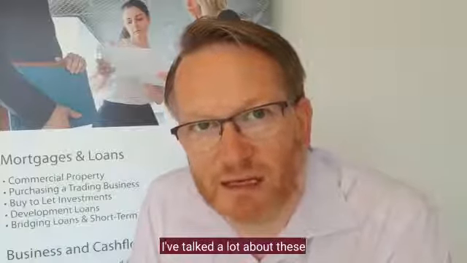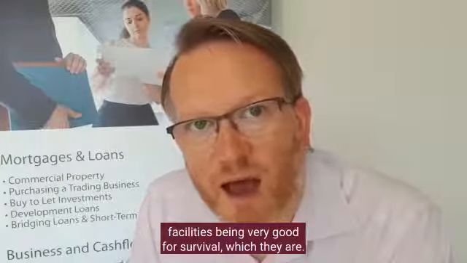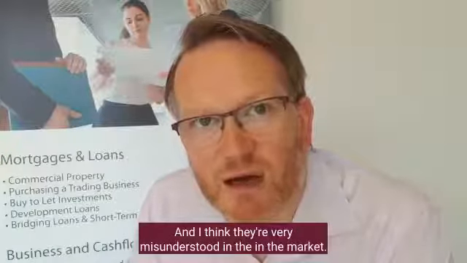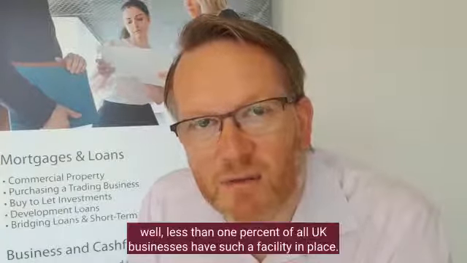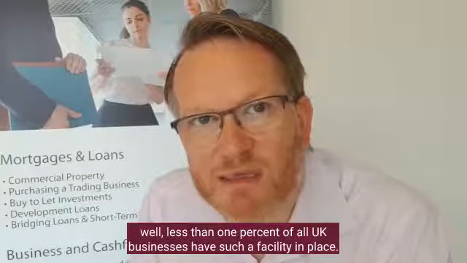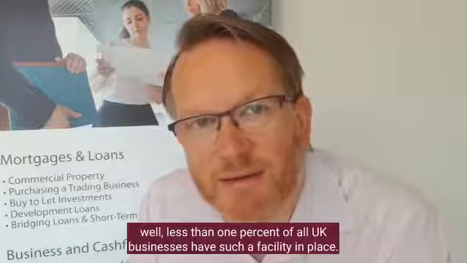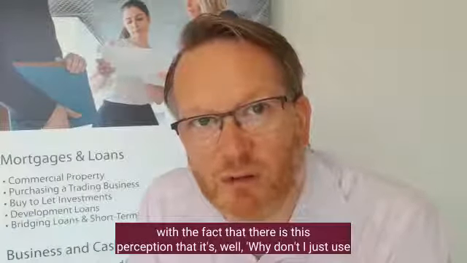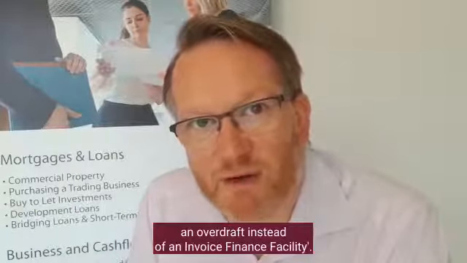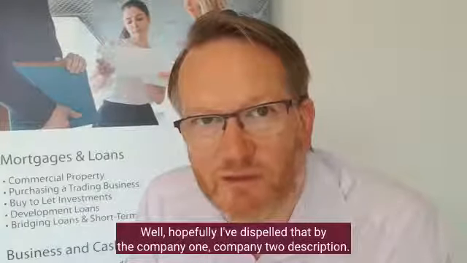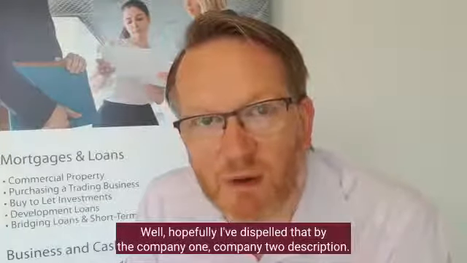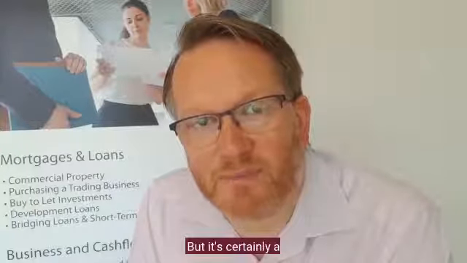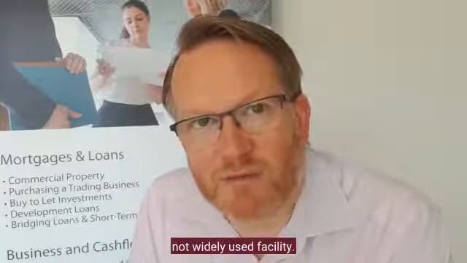I've talked a lot about these facilities being very good for survival, which they are, but also they're very, very good for growth. And I think they're very misunderstood in the market. And the reason I say that is that only less than 1% of all UK businesses have such a facility in place. And I think a lot of that is to do with the fact that there is this perception that it's, well, why don't I just use an overdraft instead of an invoice finance facility? Well, hopefully I've dispelled that by the company one, company two description. But it's certainly a not widely used facility.